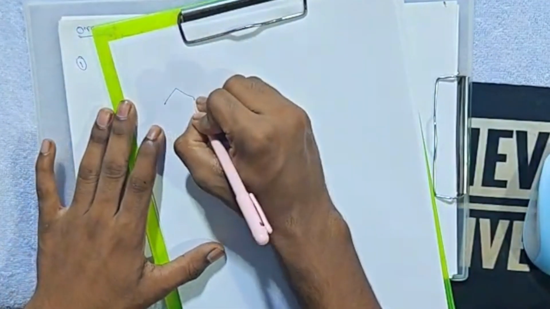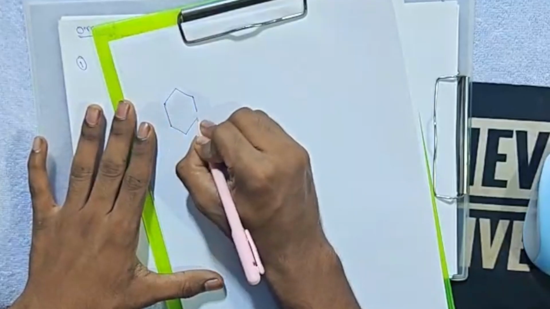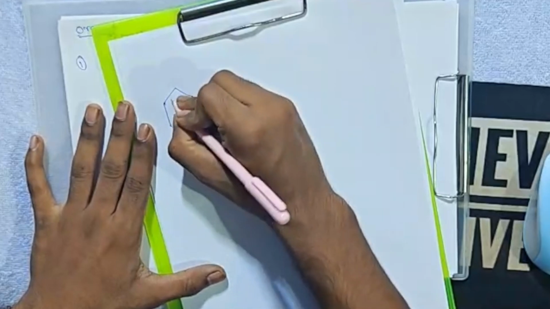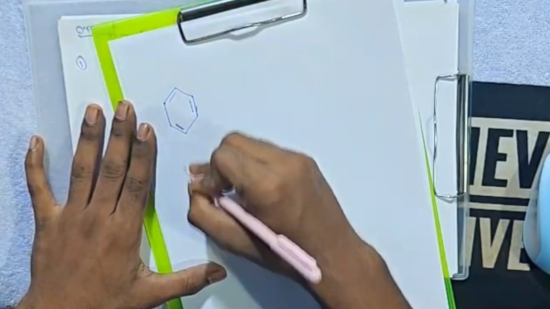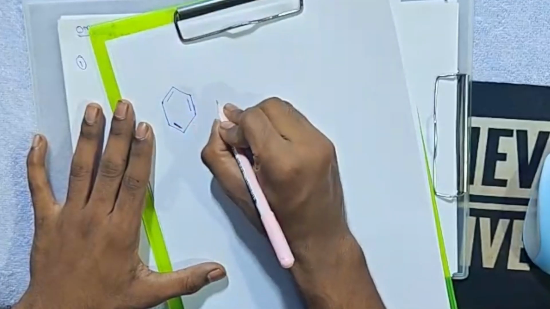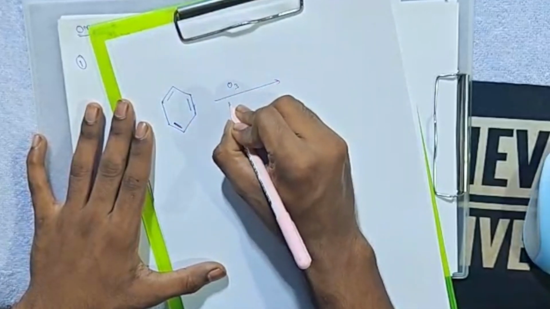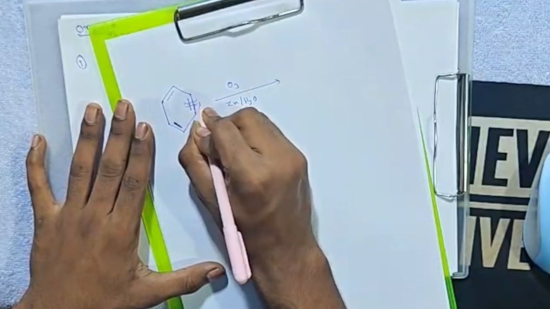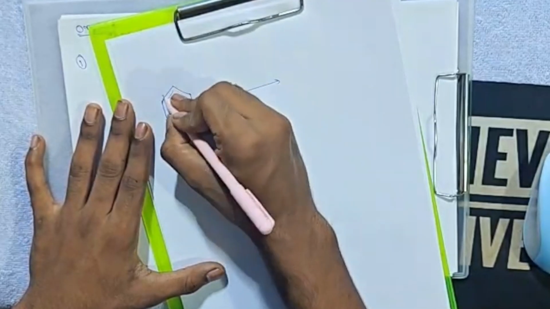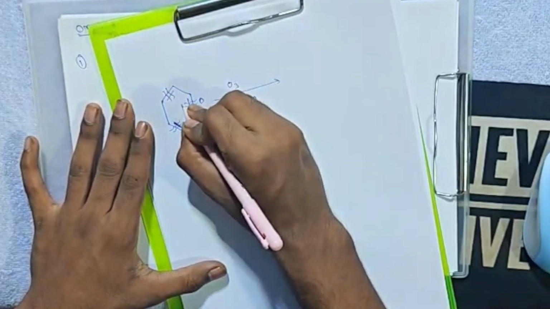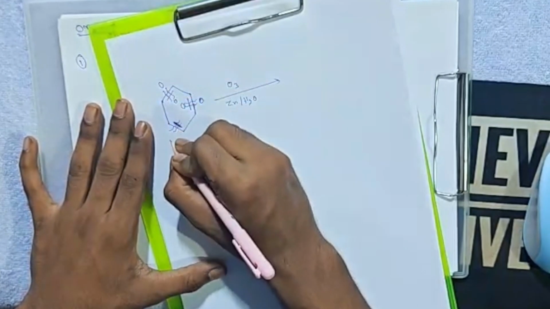What happened in this reaction? Benzene. You all know benzene. In benzene, 3 double bonds are there in alternate positions. Now, when O3, Zn/H2O is given, this bond gets broken, and on every site one O is attached.